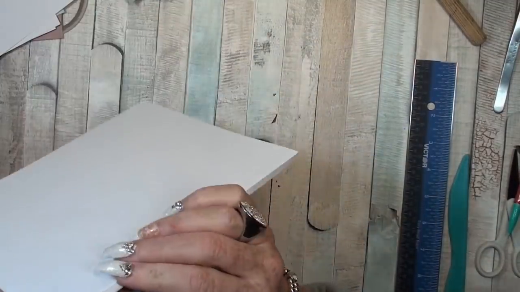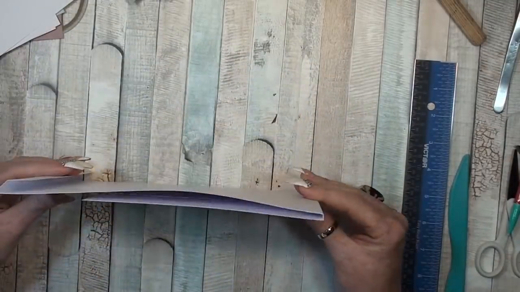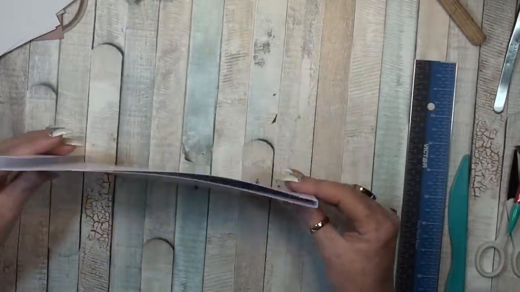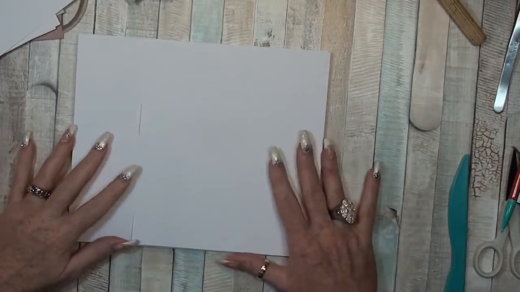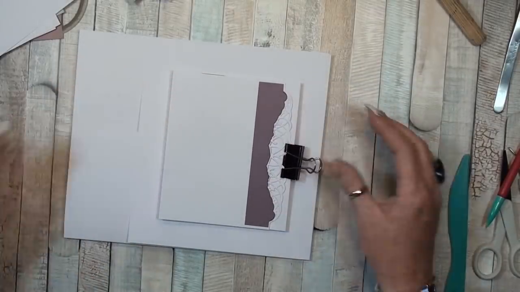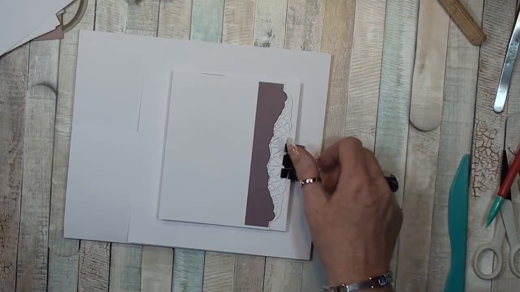Okay, so now we have a nice extra touch to this side. That's way better for this pocket. Perfect. Yes, it does. Okay, cool. And we still have plenty of room for keeping this nicely in the middle. Alright. Yeah, perfect.